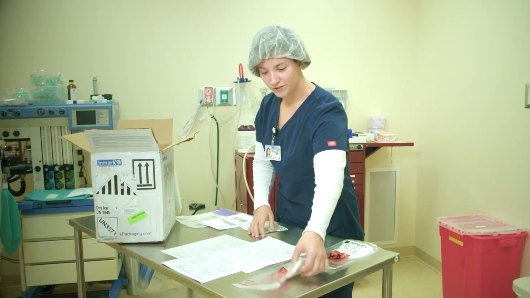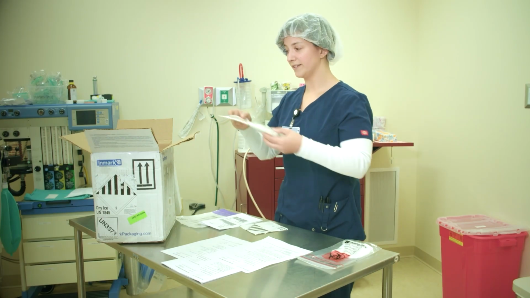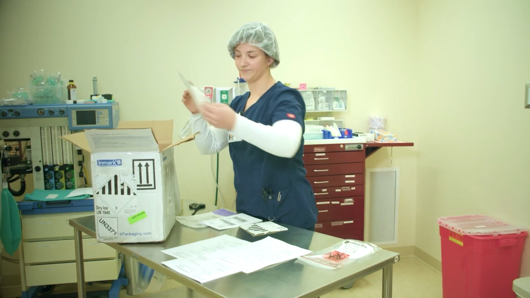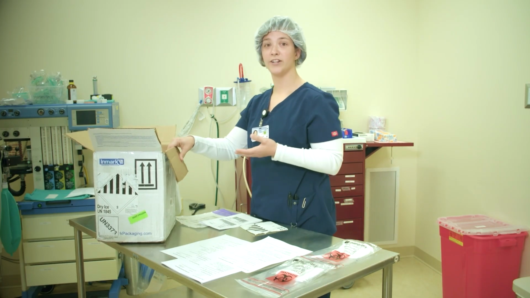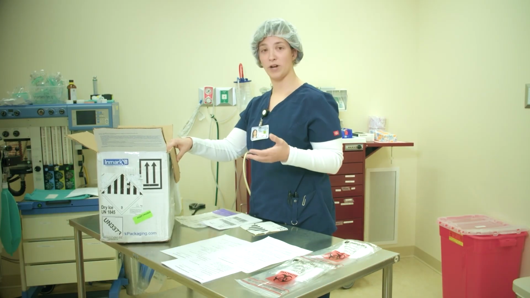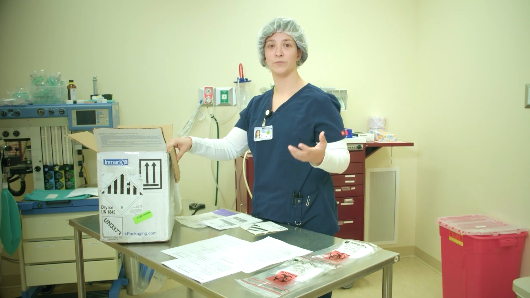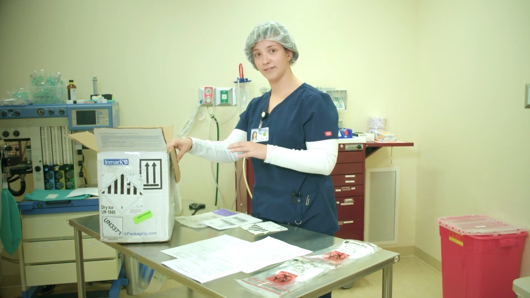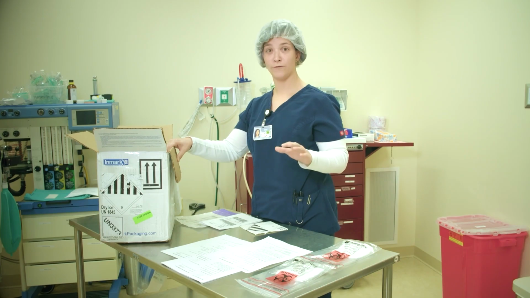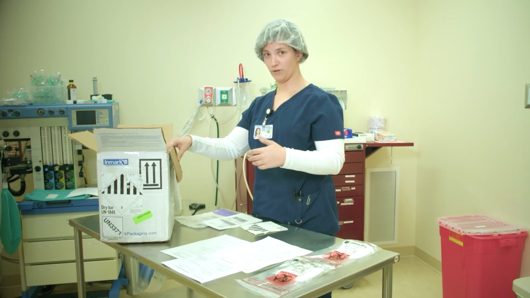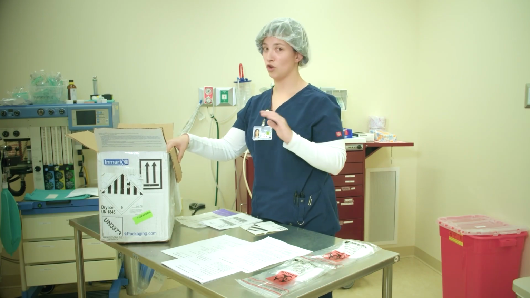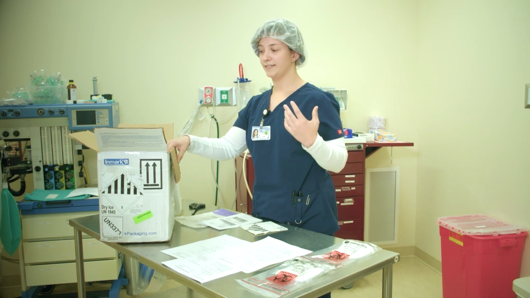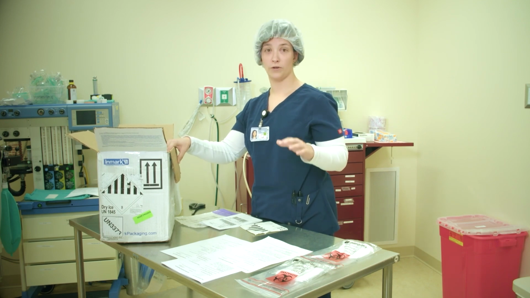Once you have all of your samples in a bag, you can place it on dry ice in the box. The box I have here has styrofoam in it to keep dry ice, and it will keep all of your samples frozen. Make sure you put enough dry ice in the box that the samples will remain frozen during transport. This, I recommend, is no longer than 24 hours. Send your samples overnight.